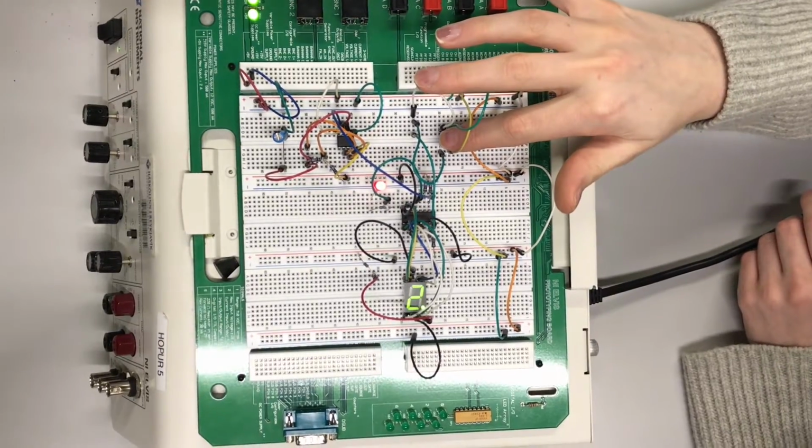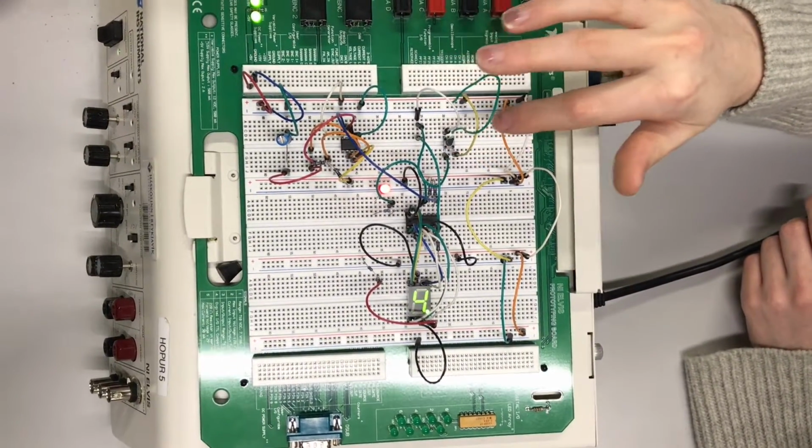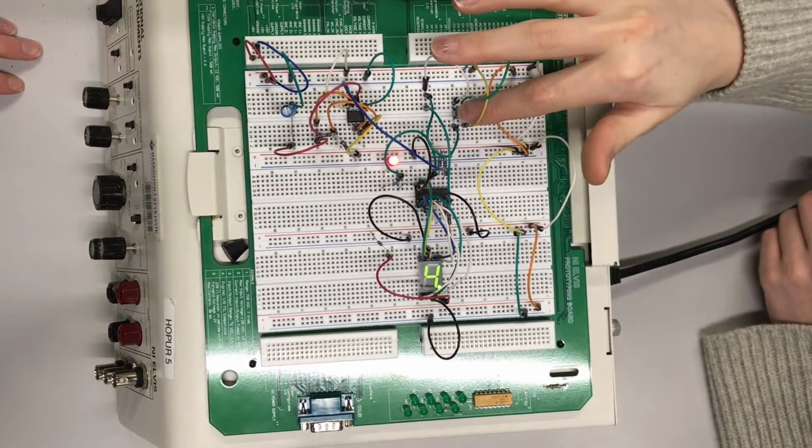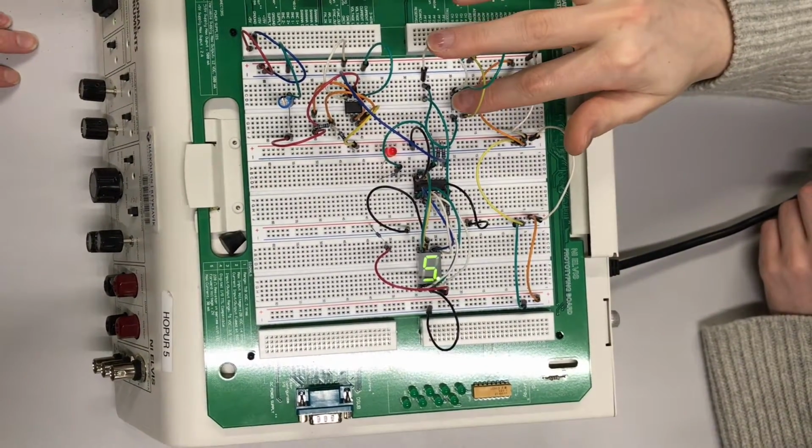If we switch the push button connection from pin 2 to pin 15, the circuit still has 2 clocks, but now the button works as a reset button for the display.